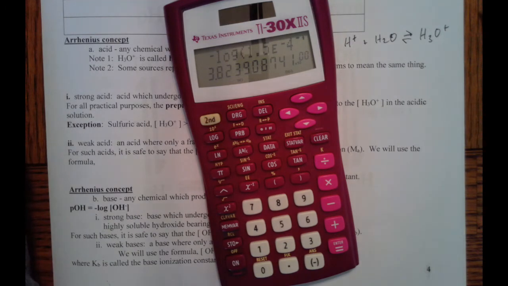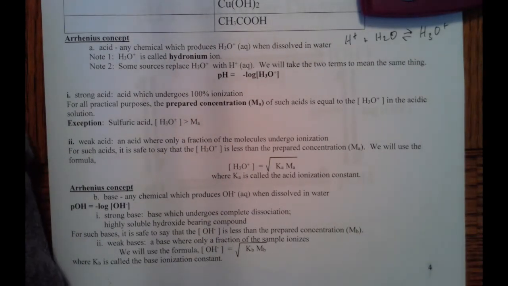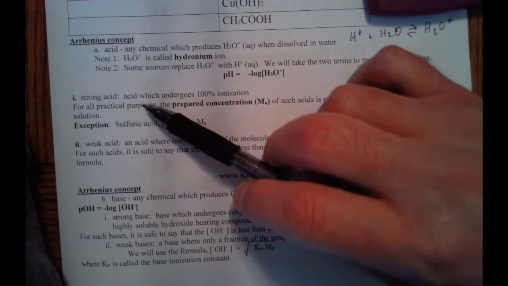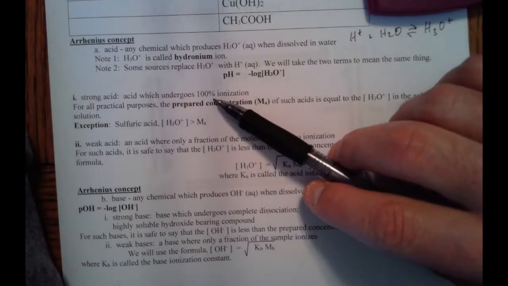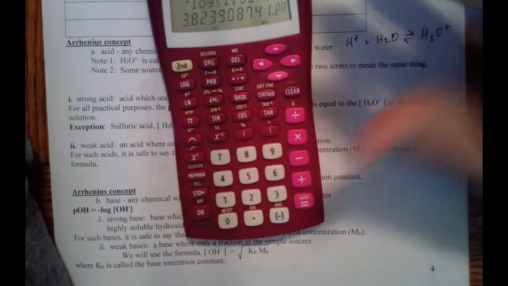Just go out 2 decimal places, so 3.82 is what our answer would be. The reason for that is the rules for significant digits in logs are different than the rules for multiplication, division, addition, and subtraction. So for a strong acid, if you know it's one of those 6 strong acids, you use just the negative log and boom, done. That's how you find the pH.